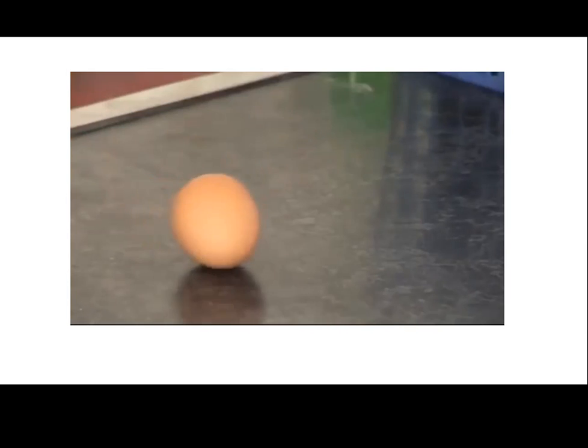Spin a boiled egg. Most people know that if you try to spin a boiled egg, it'll spin nicely. And when you try to spin a raw egg, it'll be a bit more wobbly. But there's a cool trick you can do where if you spin a raw egg and then you stop it, the raw egg will start spinning again. What's going on? Why does it keep spinning?